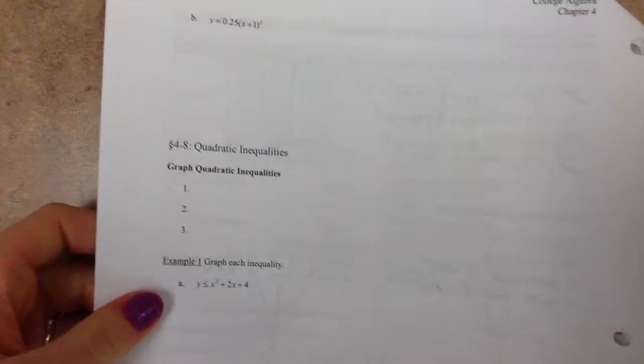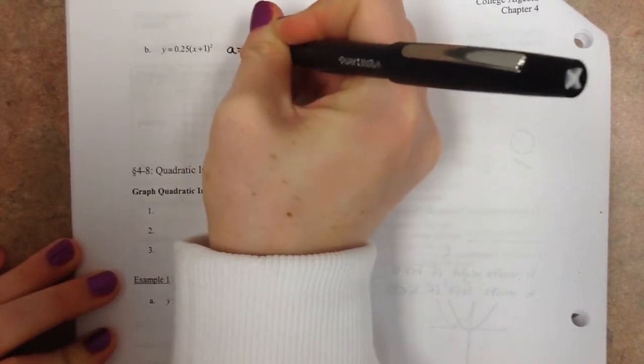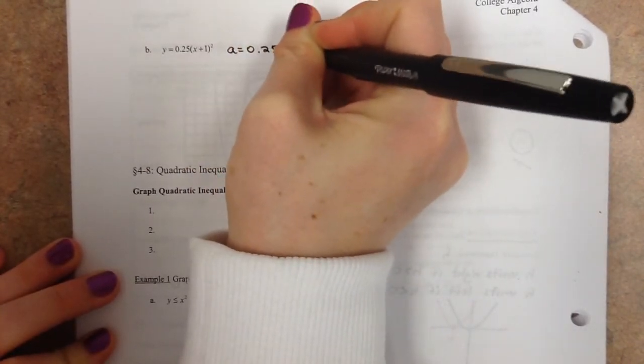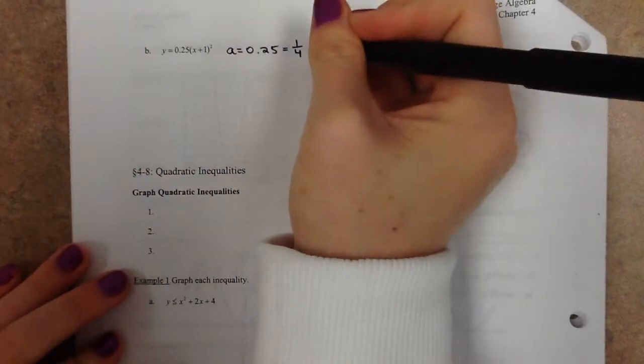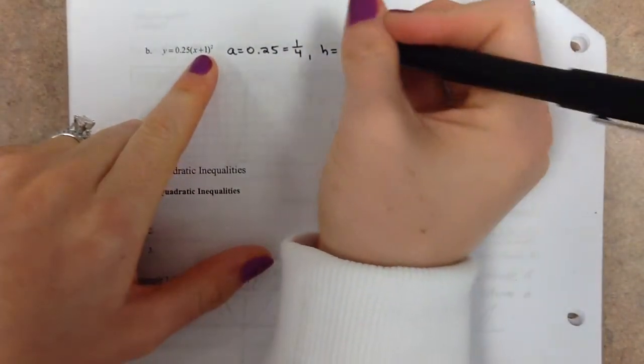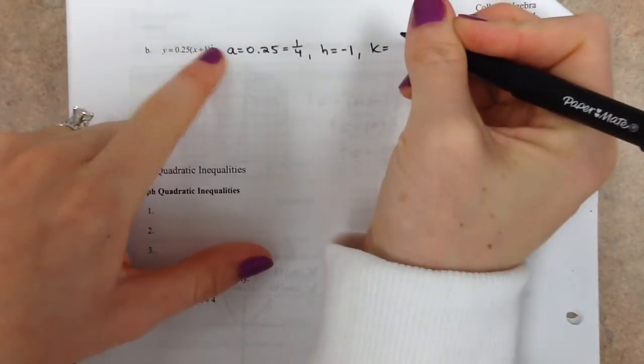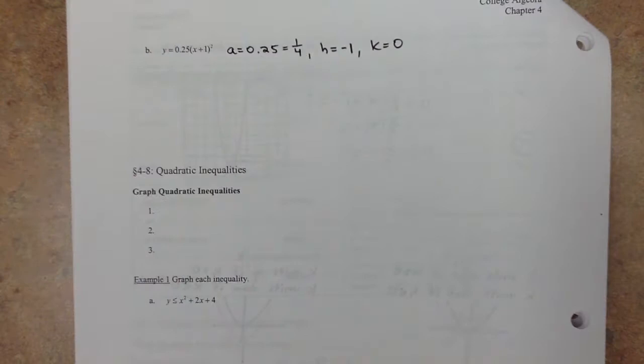Got one more of these. Okay, so we are going to write A. So A is 0.25, aka 1/4, however you want to look at it. H, remember, is the opposite of whatever you've got here, so H is a negative 1. And then K, there's nothing on the outside here, so we're just going to say that K is 0. Even if one of those values is 0 or 1, I still want you to write it down, and then we want to comment on it.